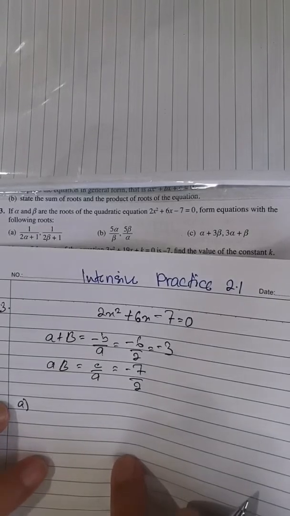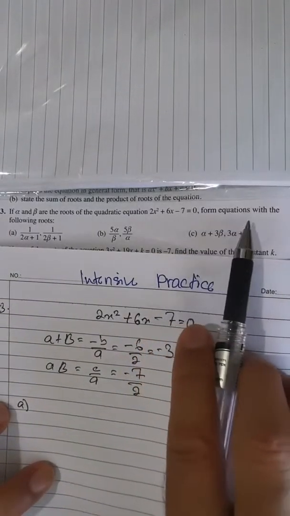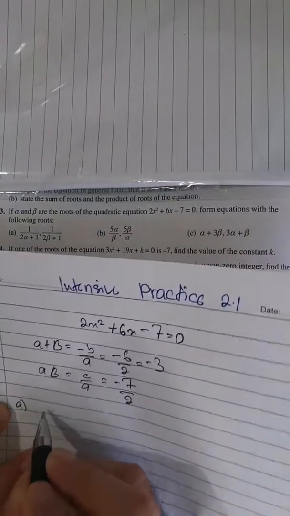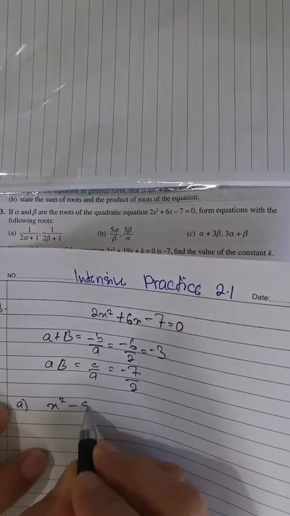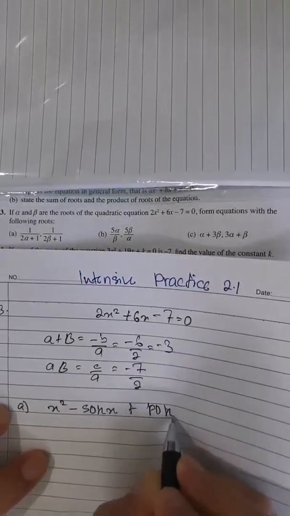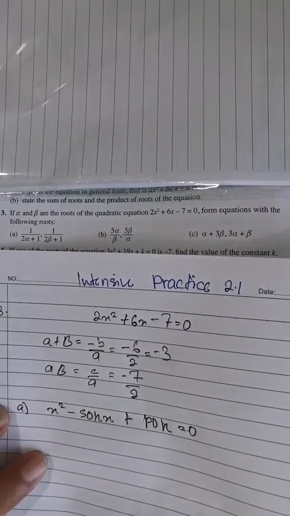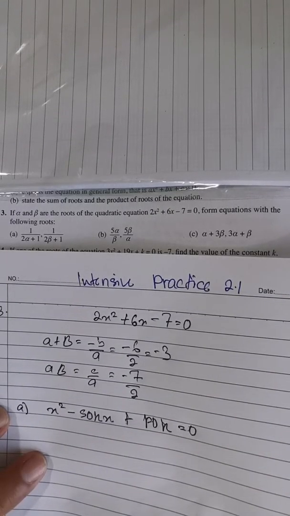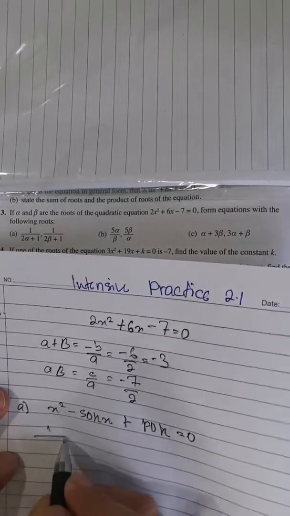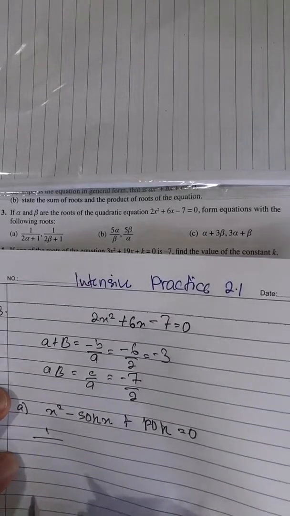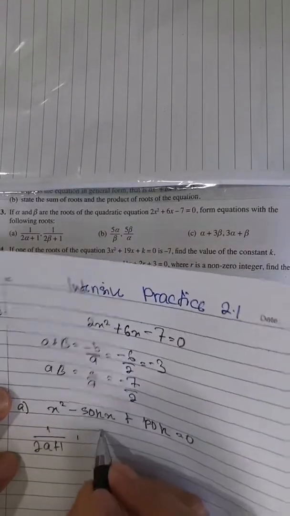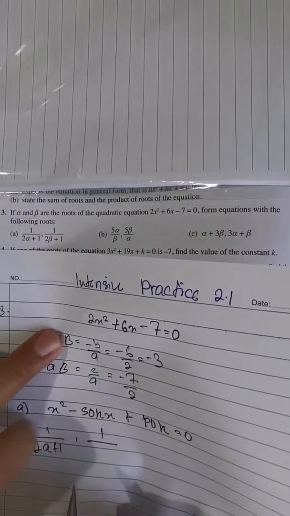First, what you have to know is that in order to form equations, you have to know the formula for a quadratic equation, that is x squared minus sum of roots x plus product of roots equals 0. Our roots are given, so I will write them down. The first is 1 over 2 alpha plus 1, and the second one is 1 over 2 beta plus 1.